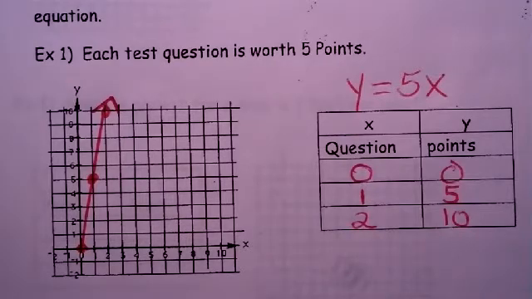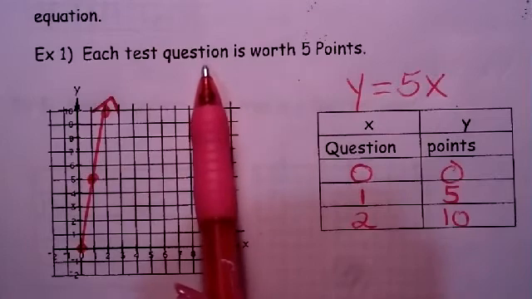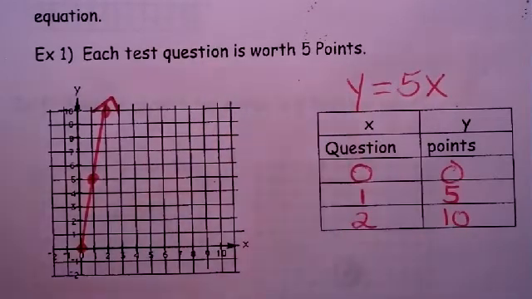Now, we just had an example of how to translate a real-life situation, okay? Turn that little statement into a graph, an equation, and a table. Okay, so let's try another one. And remember, at any point in time during the video, if you need to pause, stop and pause it.